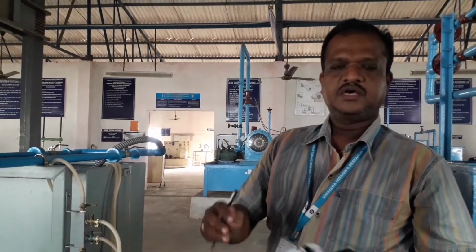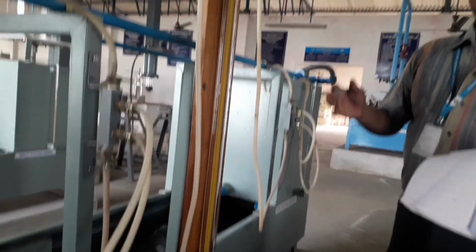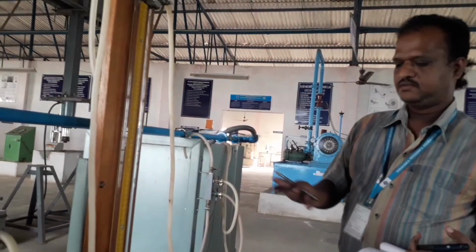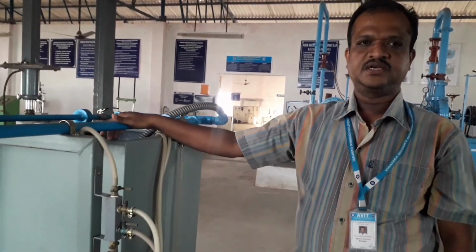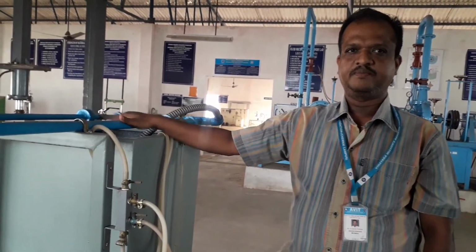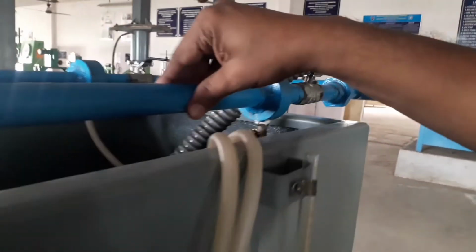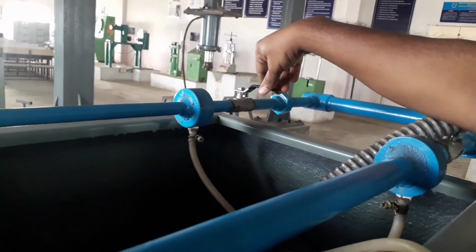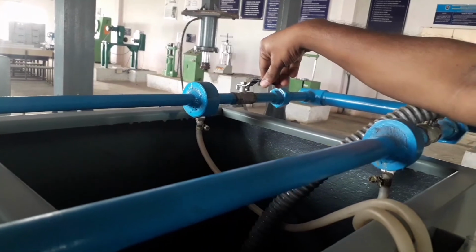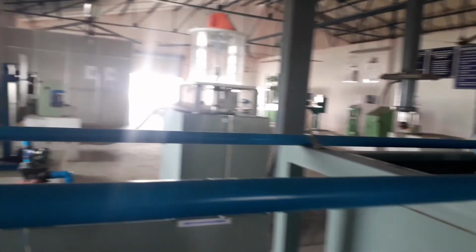So now all the values are observed from the experiment. Next we will do the calculation. So now the pipe friction experiment for 25 mm diameter pipe is over. Now I can close the 25 mm diameter pipe. Now I am going to open the 20 mm diameter pipe. The same procedure repeats again. We'll take another 4 readings and then calculate.